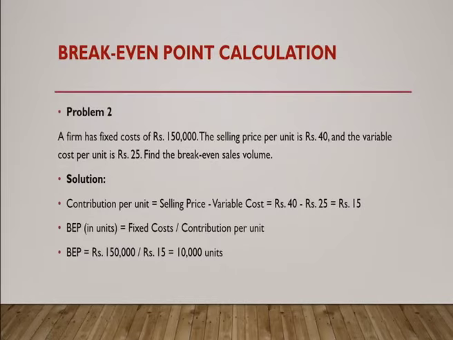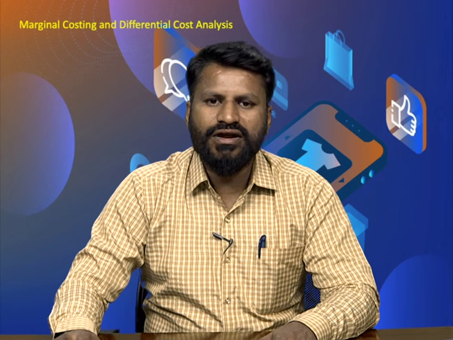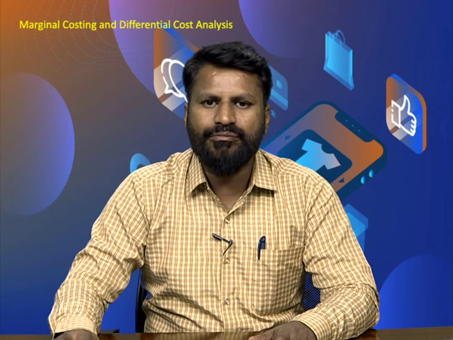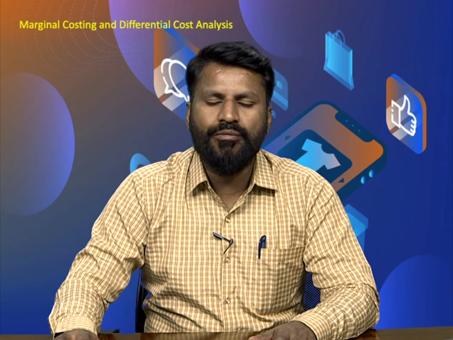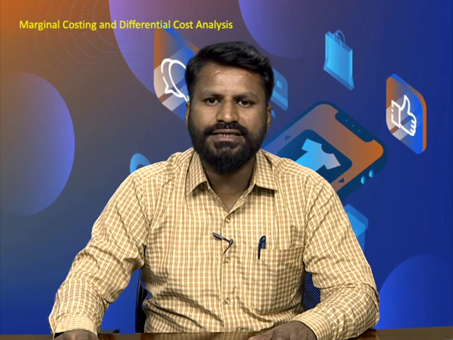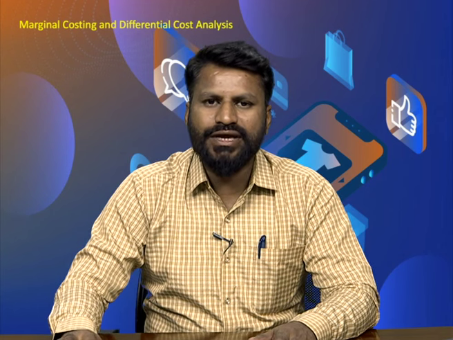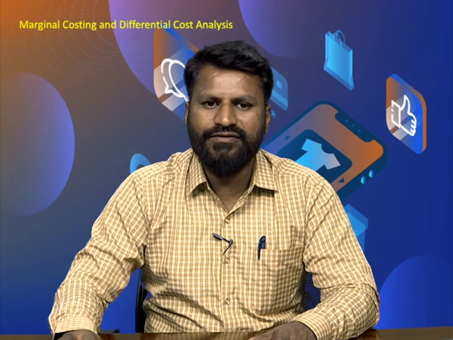Next, break even point. As I explained in the previous class, break even point means there is no profit and no loss, when our revenues are equal to our cost. The point at which there is no profit and no loss is called the break even point. From this information you can calculate the break even point.